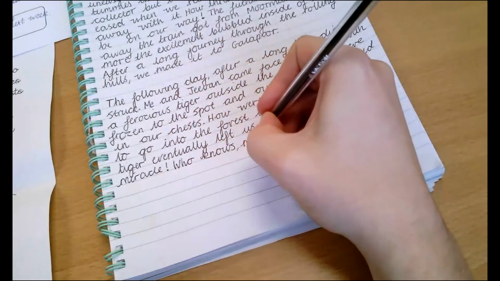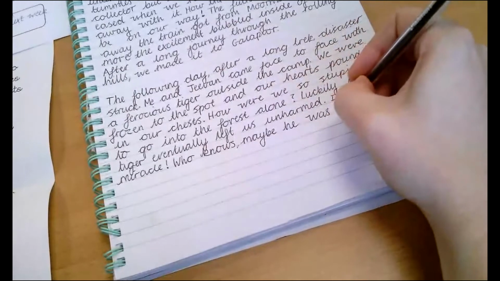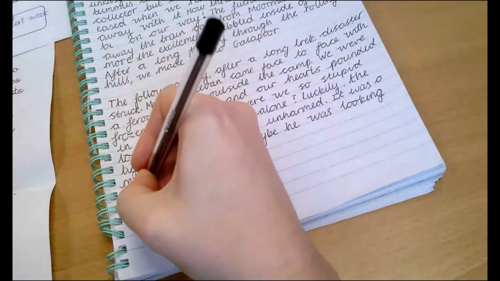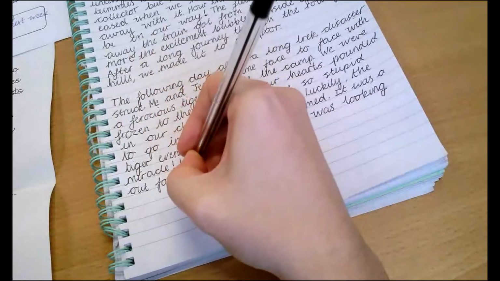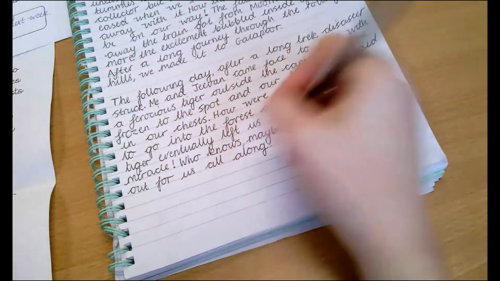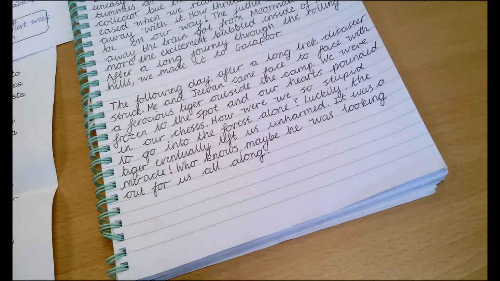Maybe he was looking out for us all along. Full stop. They've got the following day, after a long trek, disaster struck. Me and Jeevan came face to face with a ferocious tiger outside the camp. We were frozen to the spot and our hearts pounded in our chests. How were we so stupid to go into the forest alone? Luckily, the tiger eventually left us unharmed. It was a miracle. Who knows, maybe he was looking out for us all along.